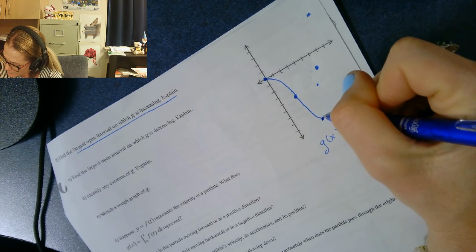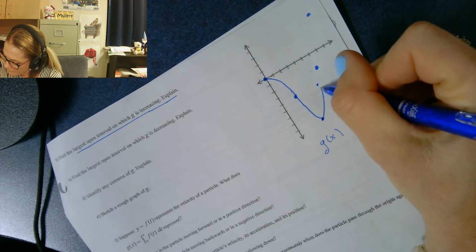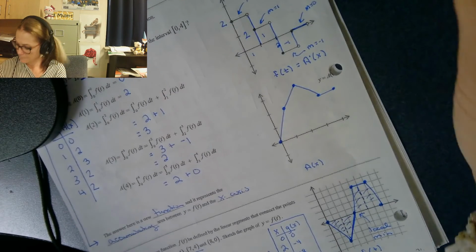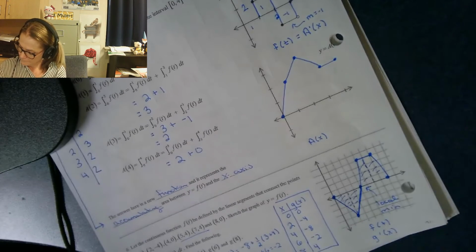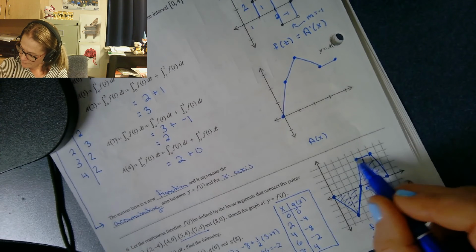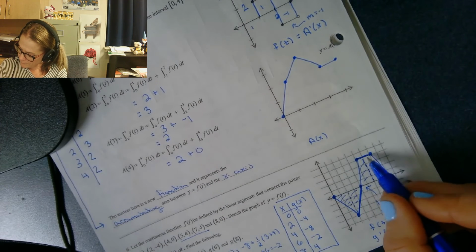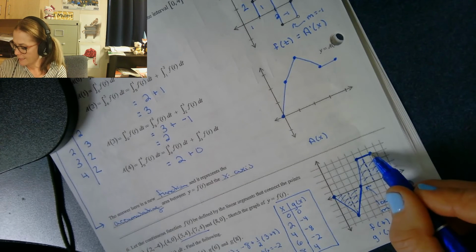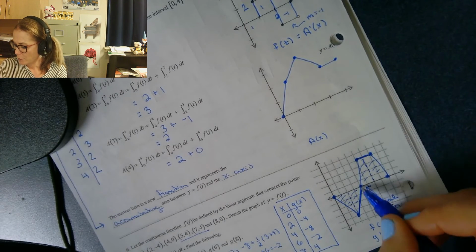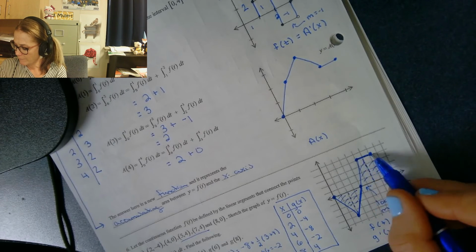So it'll be increasing and concave up. But at 5, we have no concavity. So from 5 to 7, there's no concavity, and then we go concave down. We stay increasing because we're above, but from 5 to 7, we have no concavity.